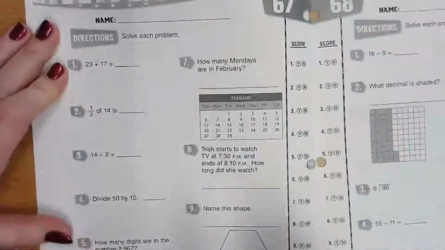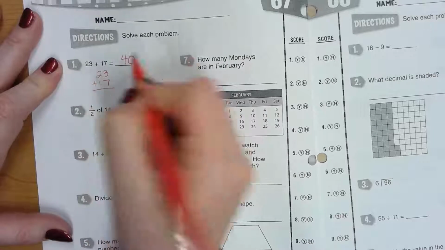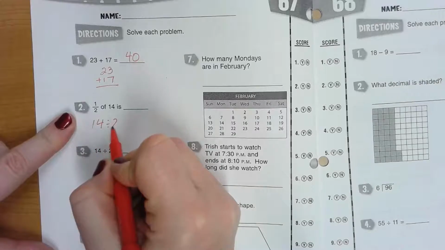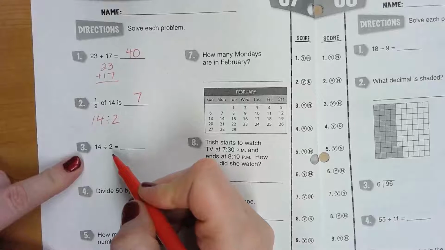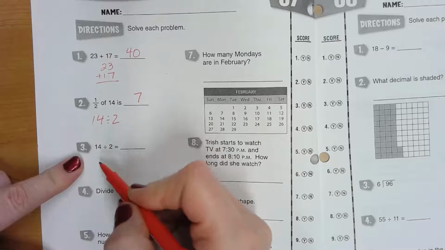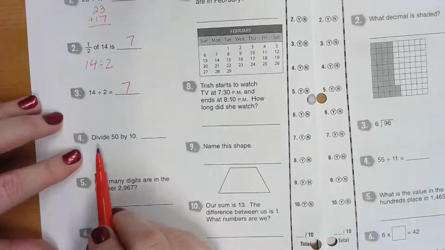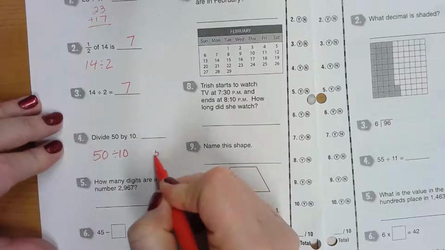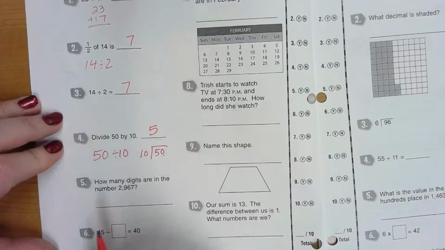Let's look at day 67. The first one, we're adding 23 plus 17, and we get 40. The second one, half of 14. 14 divided by 2 is 7. Next one, 14 divided by 2. Well, that's what we just did, so we still get 7. Number 4, 50 divided by 10. We could also write it 50 divided by 10. 10 can go into 50 5 times.